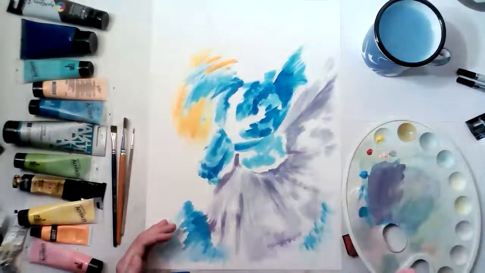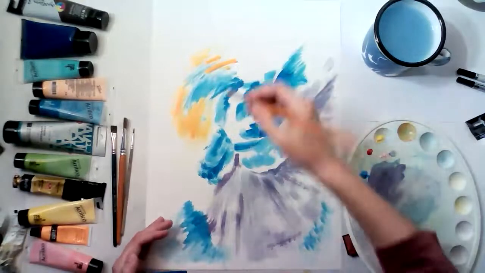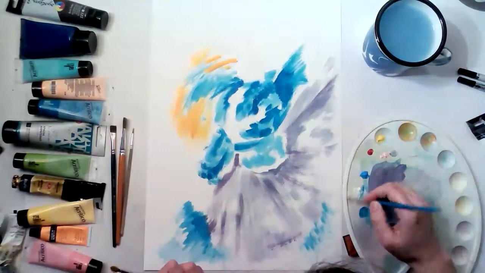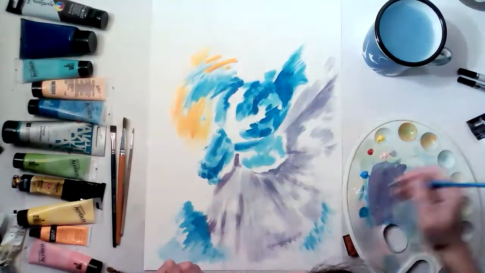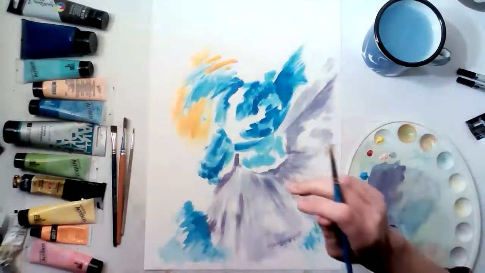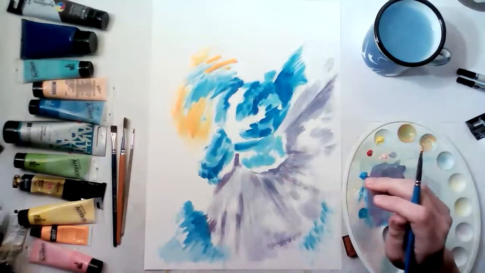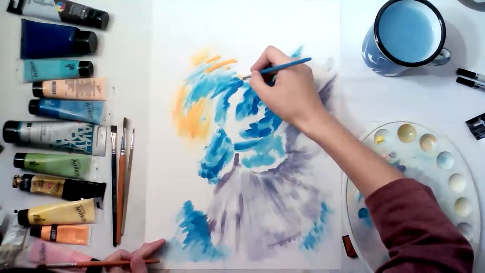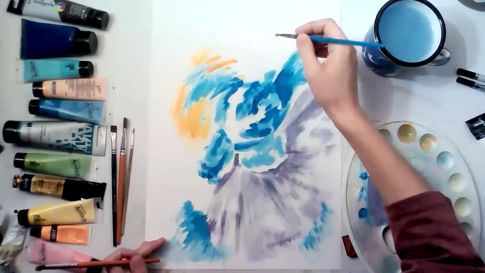So we also have that bit of orange there at the face. I will add a bit of white to this orange, so it's not too intense.